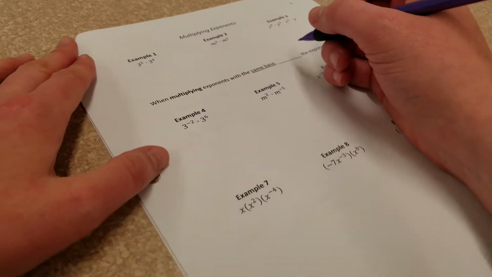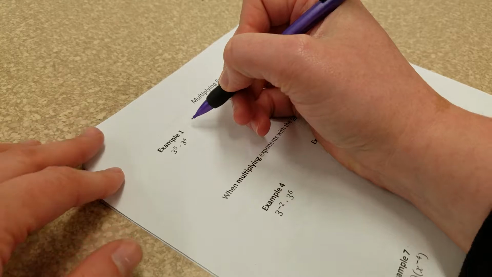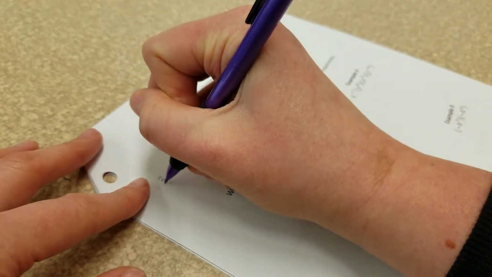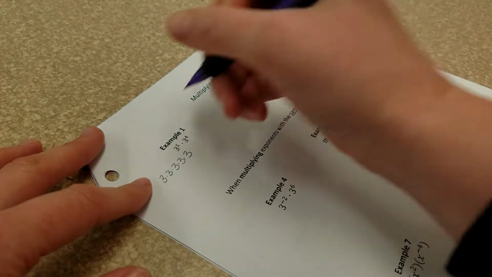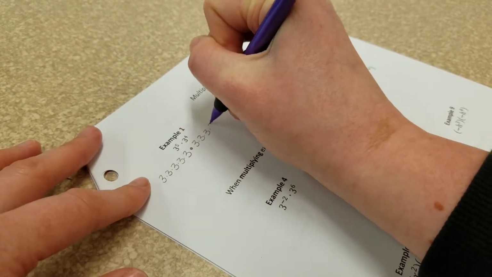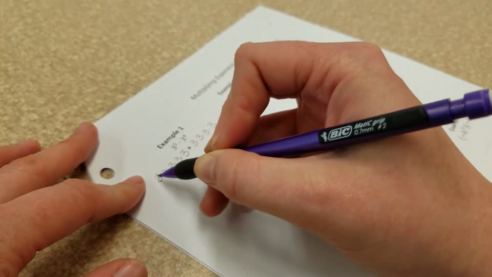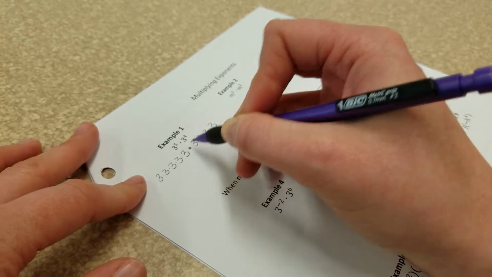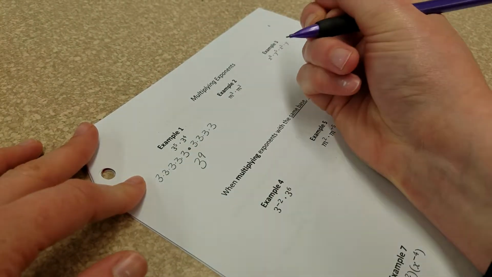This lesson is about multiplying exponents. If we look at example number 1, it says 3 to the 5th times 3 to the 4th. If we actually wrote out 3 to the 5th, it would look like this, times 3 to the 4th, which would look like this. If you look, we could actually rewrite this as 3 to the 1, 2, 3, 4, 5, 6, 7, 8, 9, 3 to the 9th.